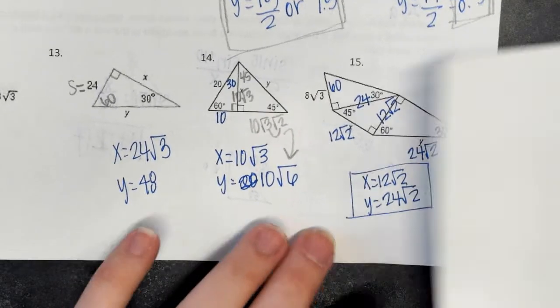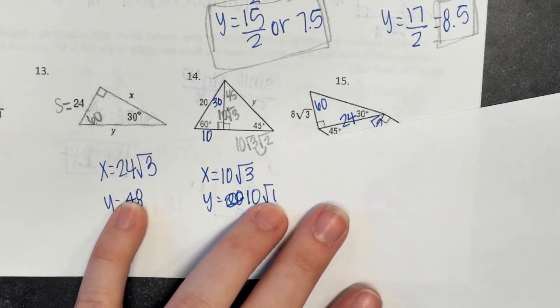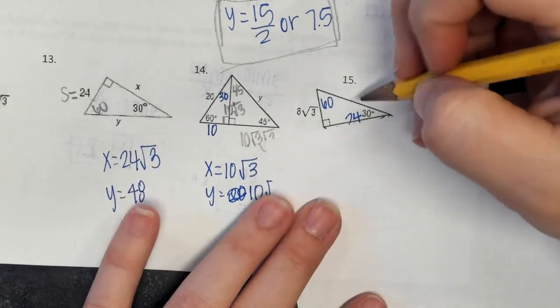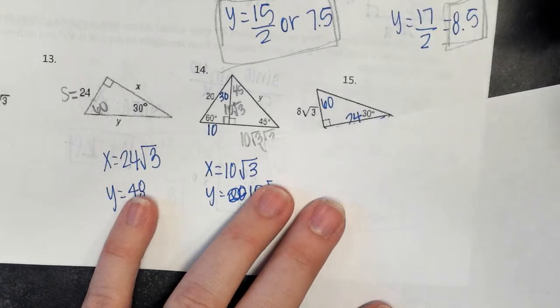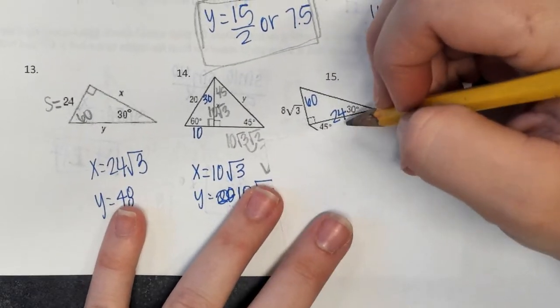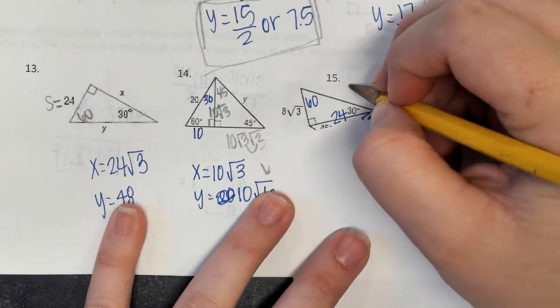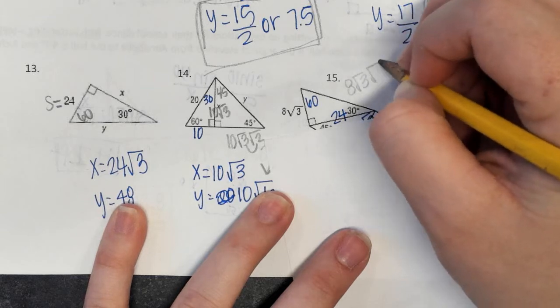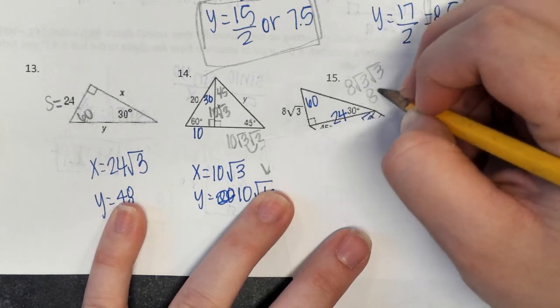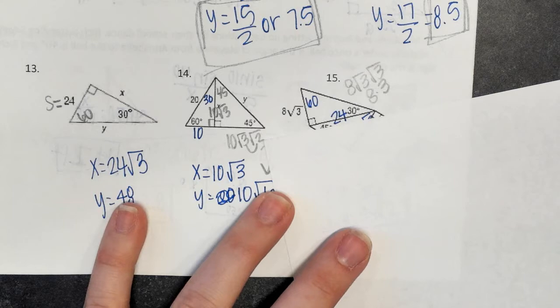All right, 15. Take it one step at a time. First, top triangle. You're given your short, 8 square root of 3. So to find your leg, you multiply that by the square root of 3. Well, 8 square root of 3 times the square root of 3 is just 8 times 3, which is 24.